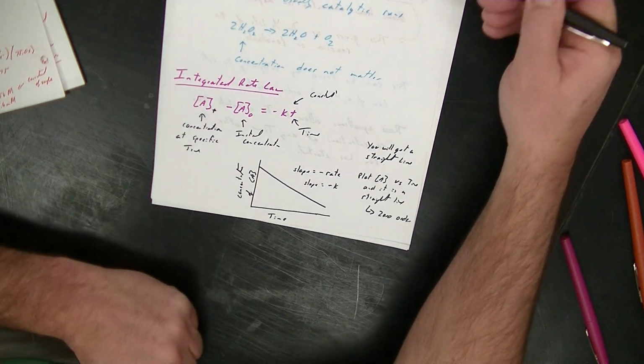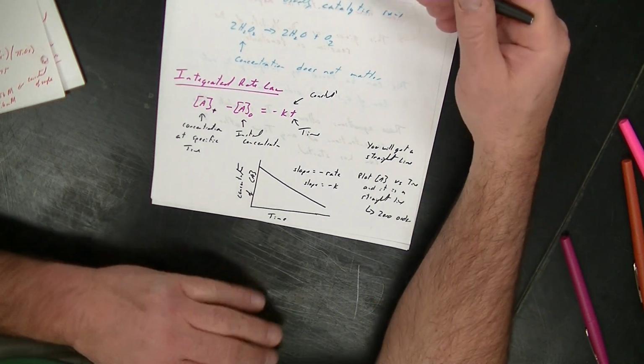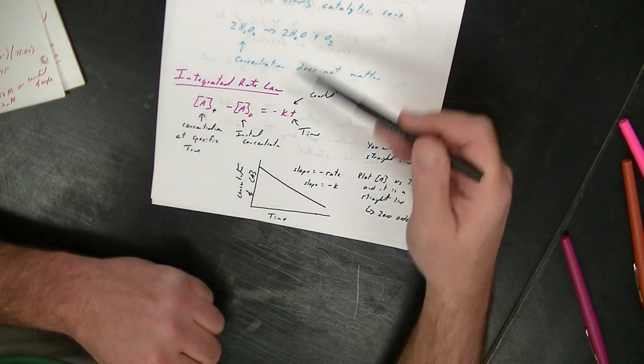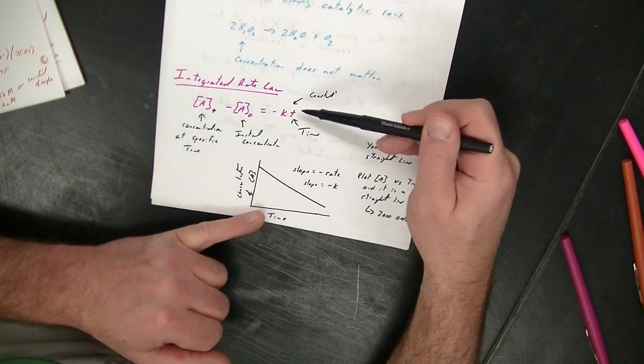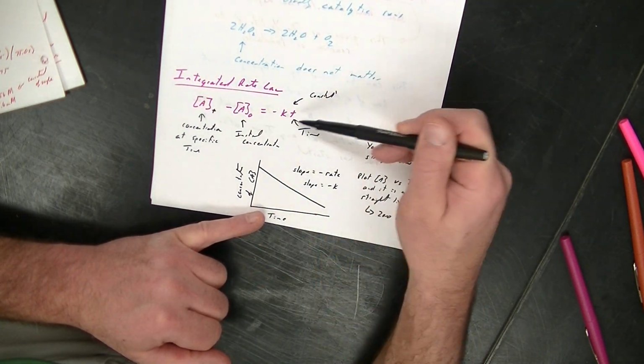All right. So this is our summary of zero order. You have our differential rate law, which is up here, and then this is our integrated rate law that we're going to be able to use. So let's talk about first order.